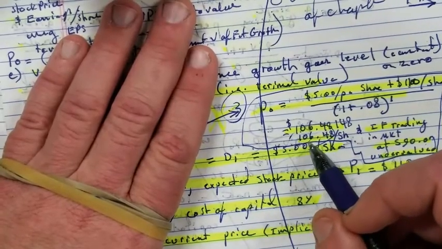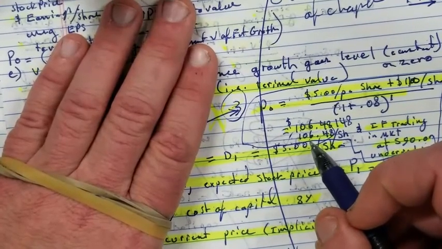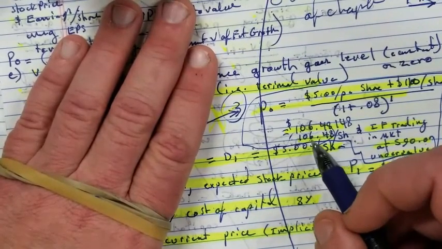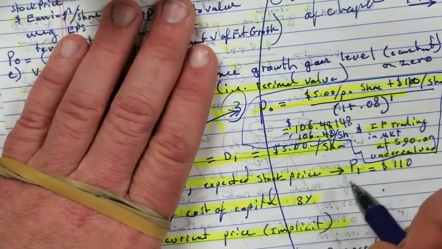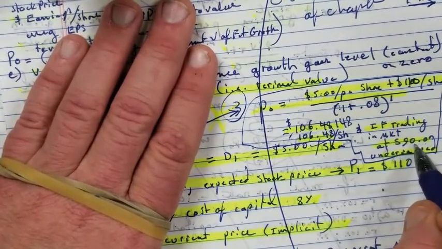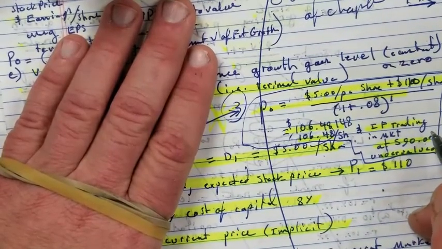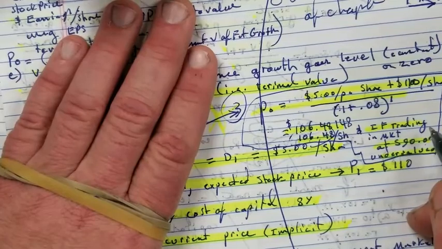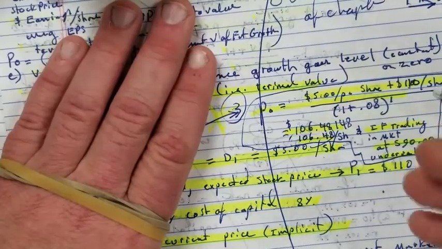And remember, what's the risk measure for stock? It's beta, or systematic risk. So we're looking at $106.48, yet it's trading down here at $90. So the market is actually undervaluing it at this point. Would it be time to buy? Might not be a bad idea, because it's supposed to be worth much more. That's how we look at it.